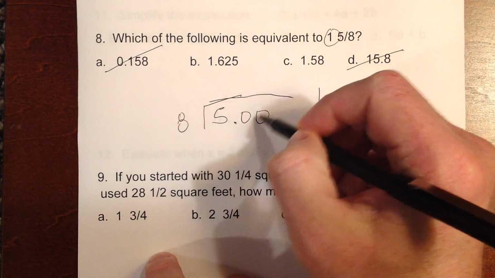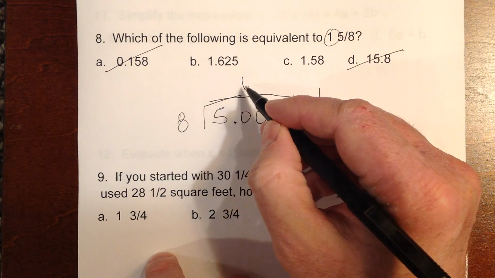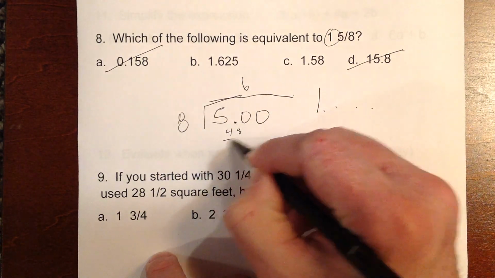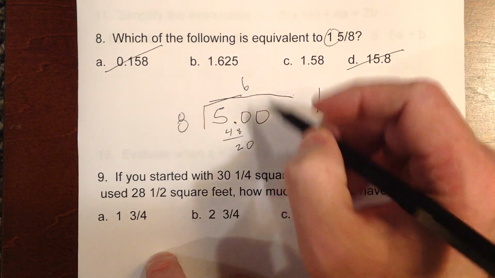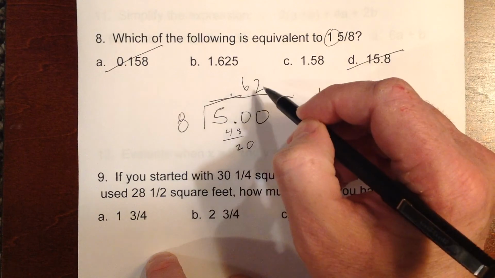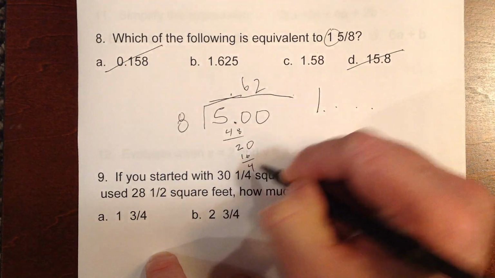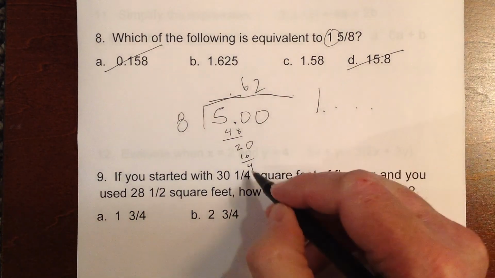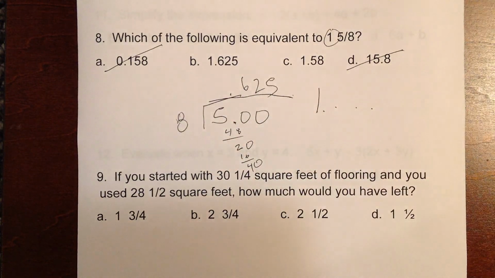8 will not go into 5, but it will go into 50 about 6 times without going over. Then I'm going to multiply 6 times 8, which is 48, with a remainder of 2. Bring down my 0. 8 is going to go into 20 about twice. 2 times 8 is 16, with a remainder of 4. Sorry, I'm running out of room here. Bring down my 0. 5.